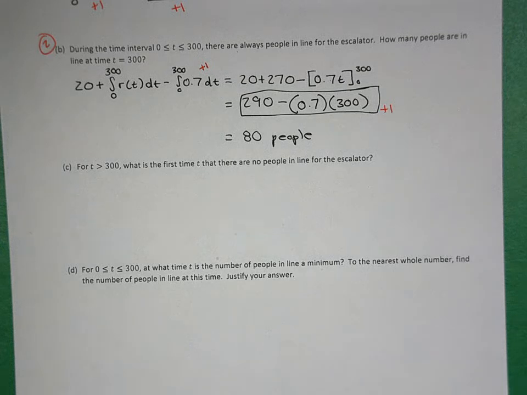it is, like I said, in my opinion, one of the harder parts. Okay? And so then we come to D, we say for 0 to 300, at what time t is the number of people in line at a minimum, to the nearest whole number, find the number of people in line at this time, justify your answer.